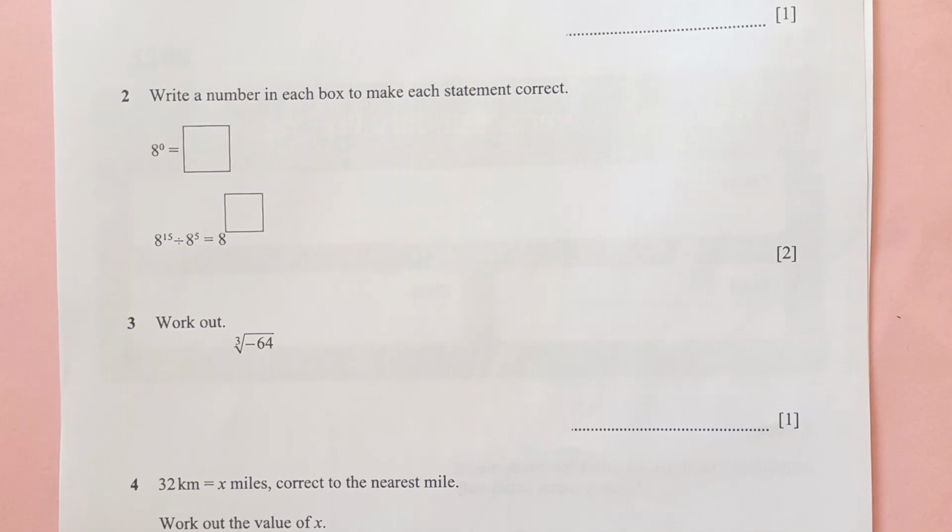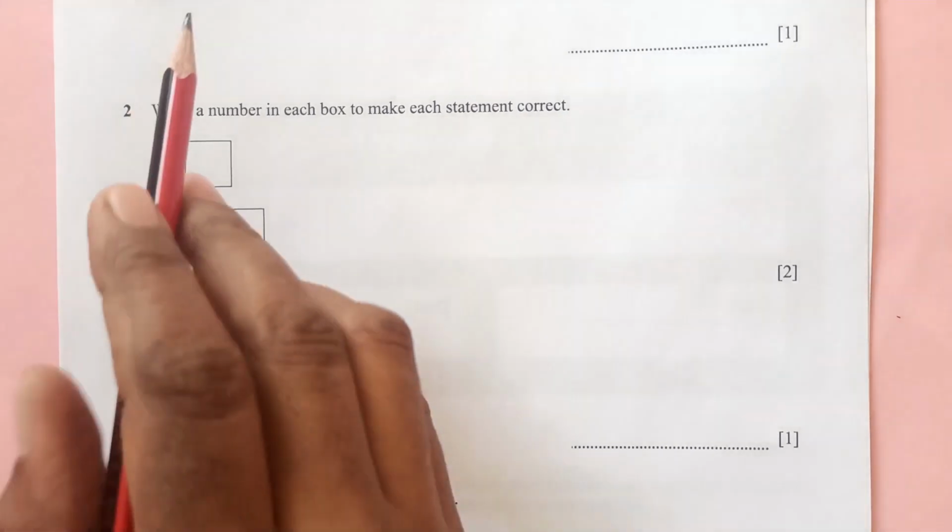Today we will be going through the Cambridge Lower Secondary Checkpoint Year 8 Progression Test. So here I have the first question.